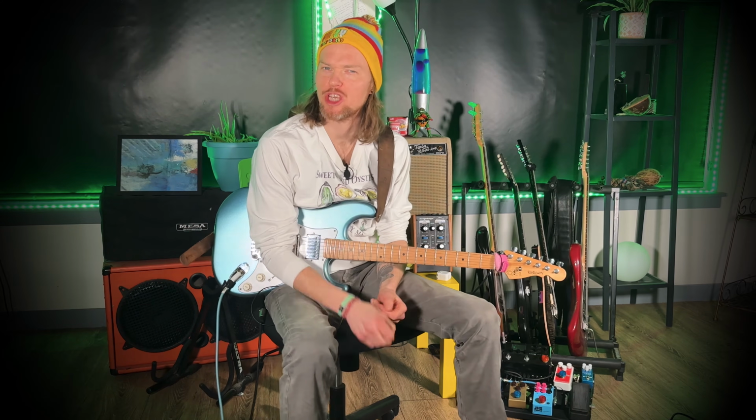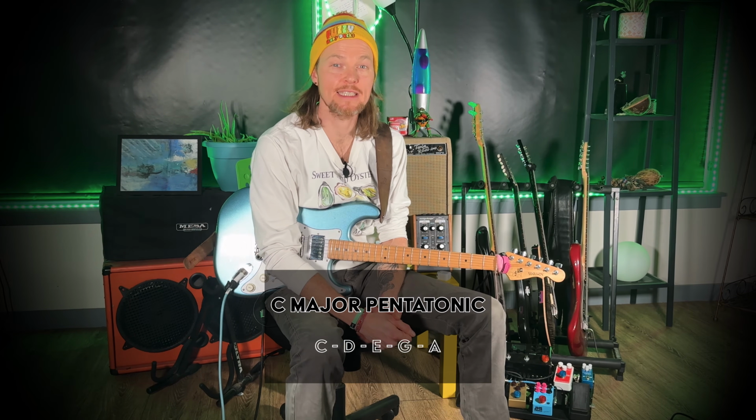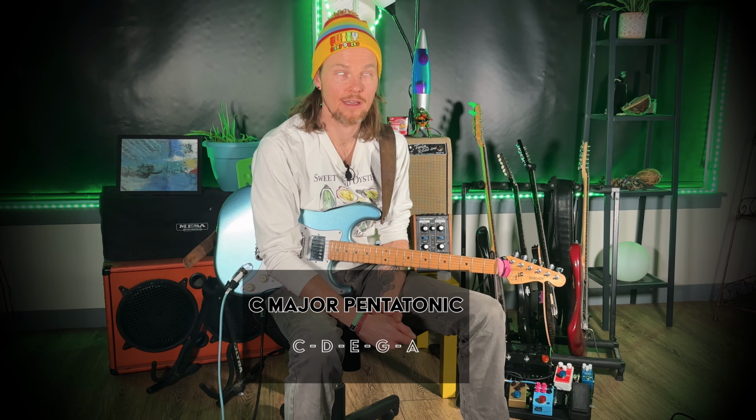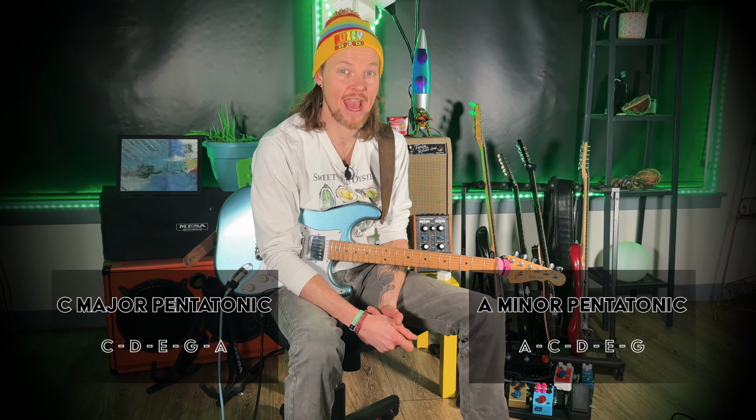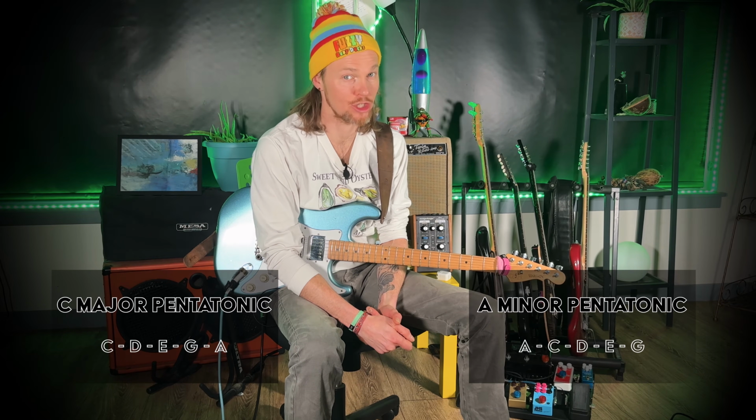All right, so what about the 5 major pentatonic shapes? Yes, the shapes are the same, but we will give them different numbers. Let's keep using A minor and C major pentatonic as an example. Remember, the notes for C major pentatonic are C, D, E, G, A. And the A minor pentatonic was A, C, D, E, G.